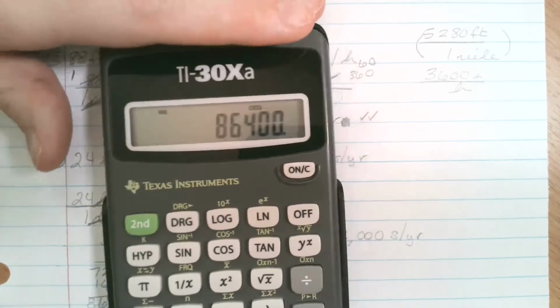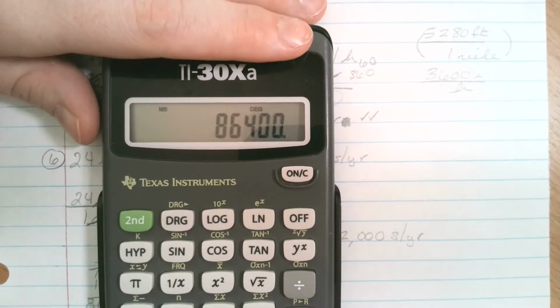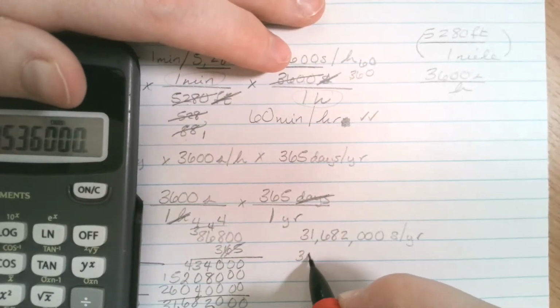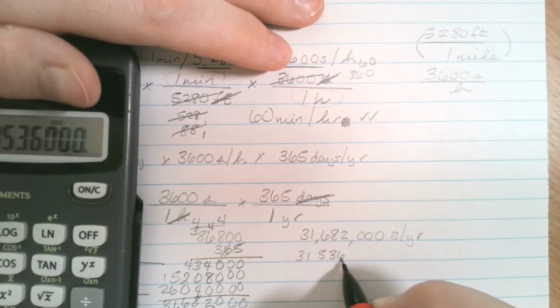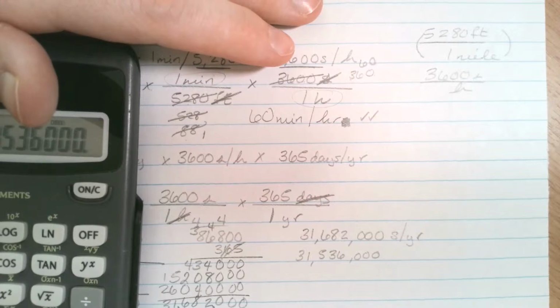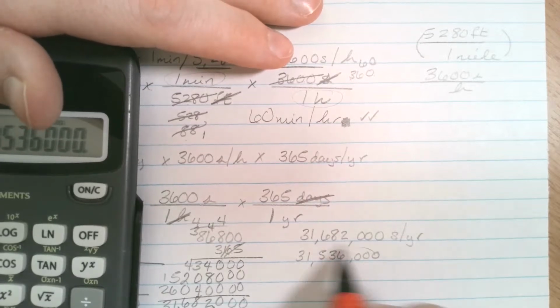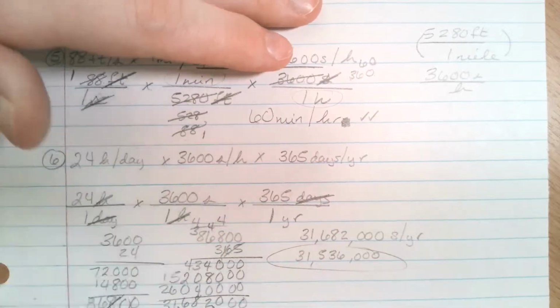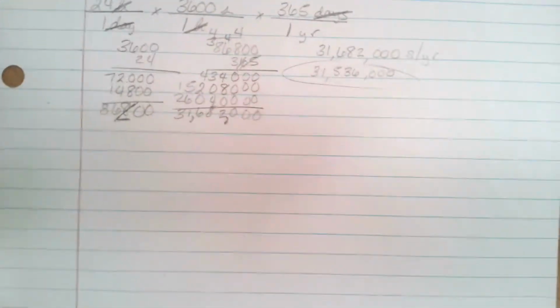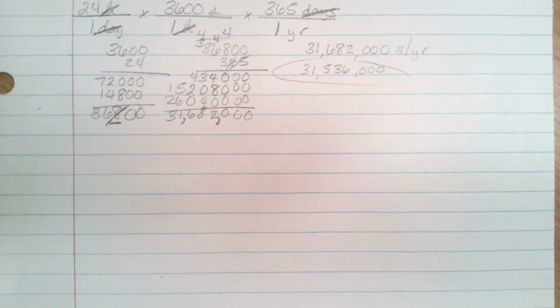So that probably means our whole answer is wrong. Times 365, so we should have gotten something like 31,536,000. You know what this means? We get to go back and figure it out again. Because figuring out how to do something is more important than what we have done.